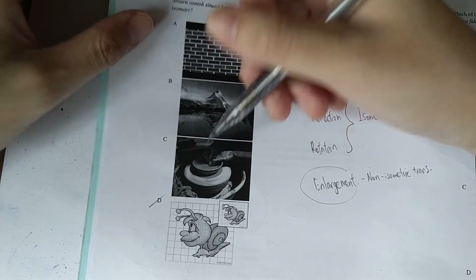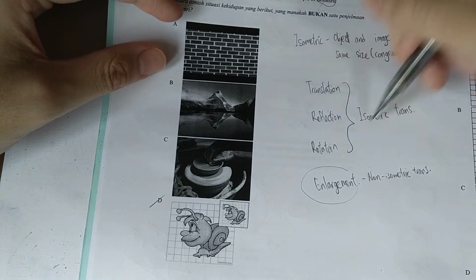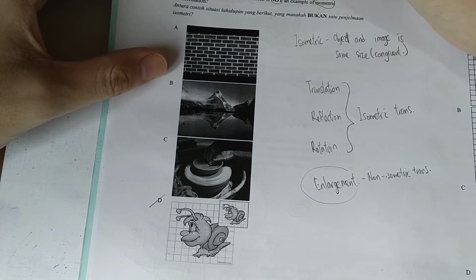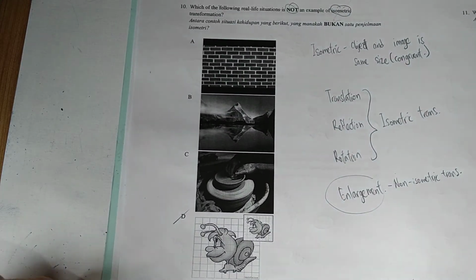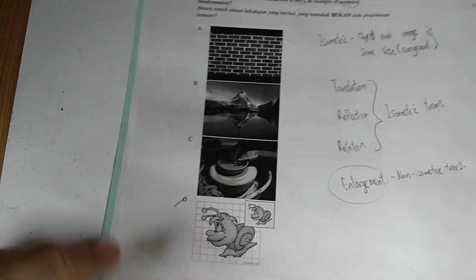So it should be rotation, but you know rotation is isometric, right? And the soalan is asking which one is not isometric. So you should choose enlargement, because enlargement is the only transformation that will affect the size. Okay, that's all.